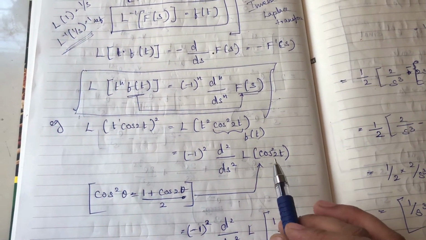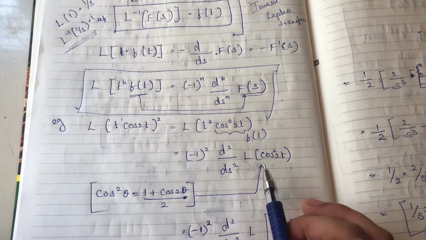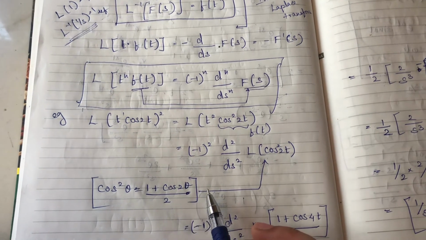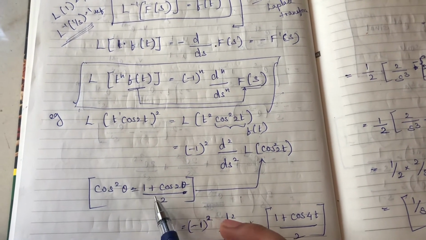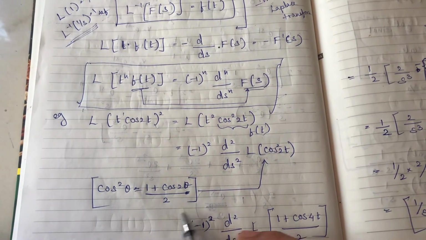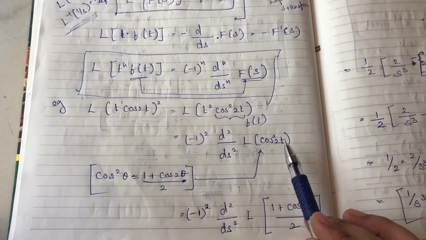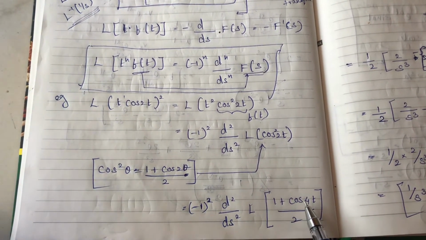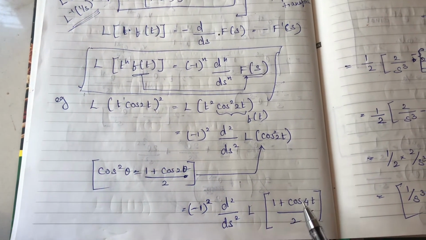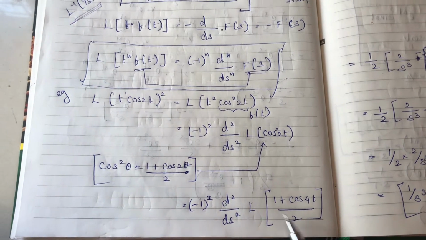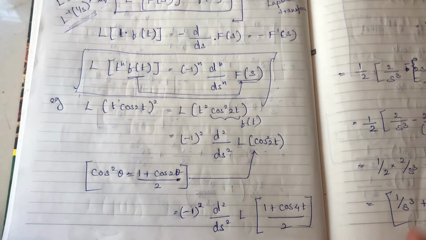And here comes one formula: cos square theta is equal to 1 plus cos 2 theta by 2. This is a formula. Just apply this formula here. So 1 plus cos 2 theta means, 2 into 2, 4 theta. So 1 plus cos 4 theta by 2. So I just wrote all these things here.